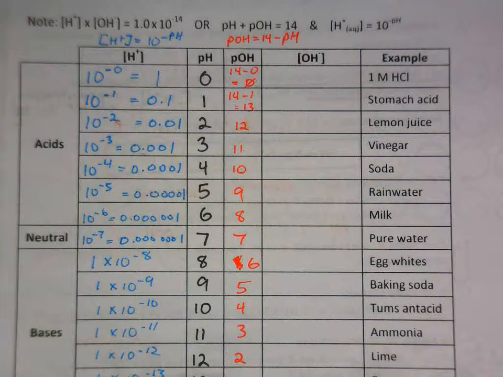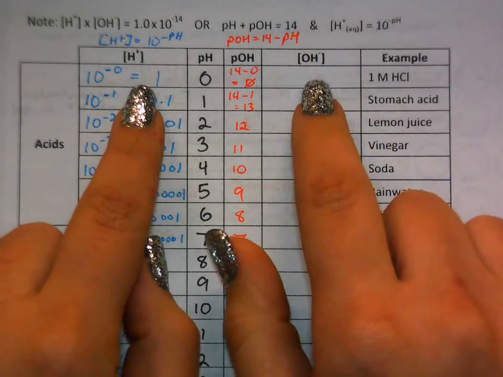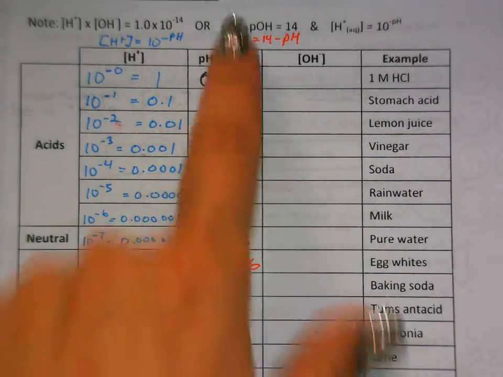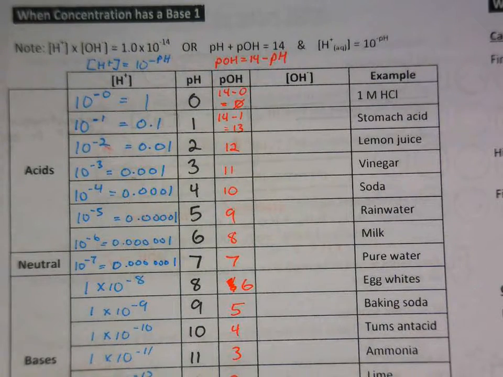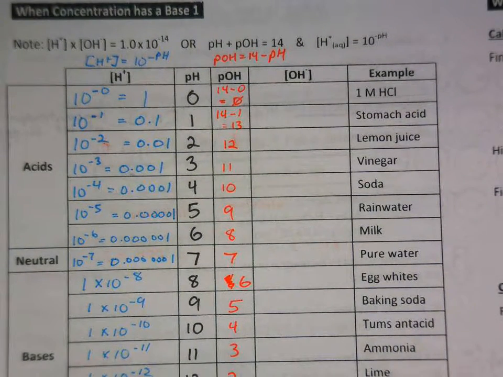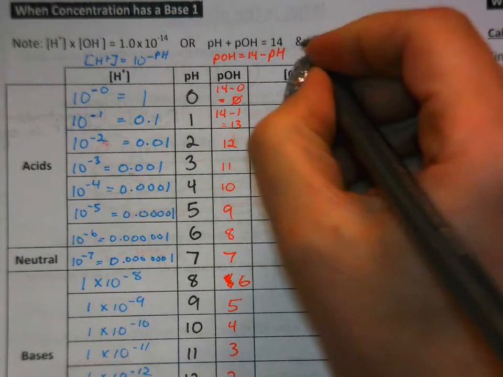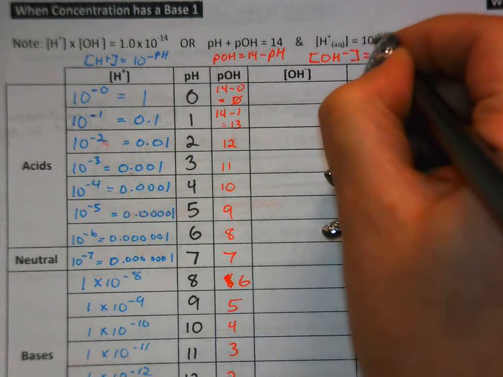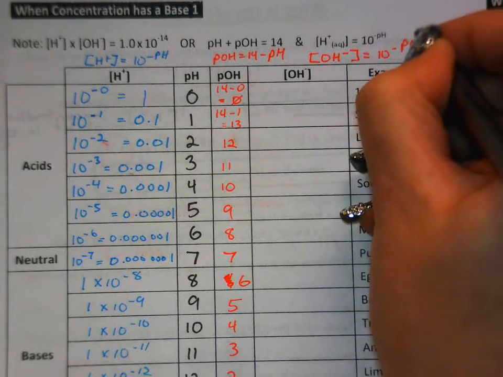Alright, to get the concentration of OH, we know that this number multiplied by this number have to equal 10 to the negative 14, or we can go based on the pOH. Either way. Let's do it the same way we did these ones. The concentration of OH negative is going to equal 10 to the negative pOH.